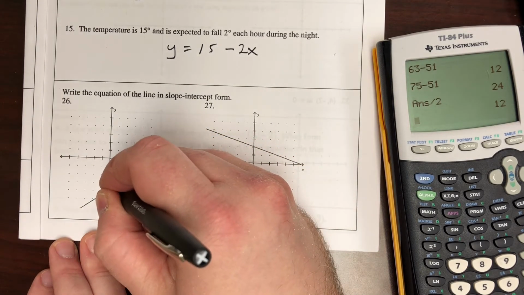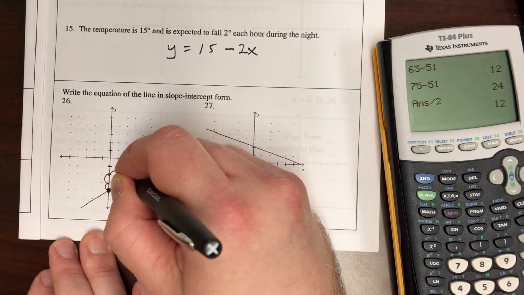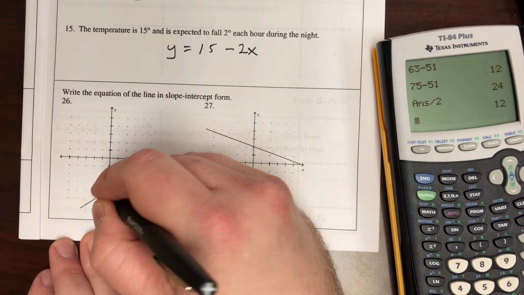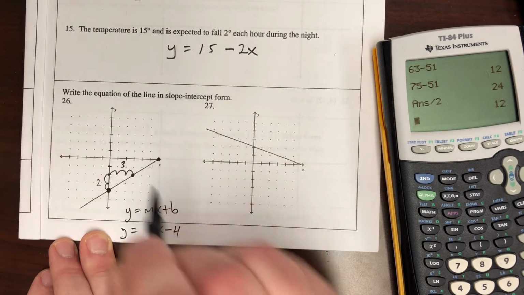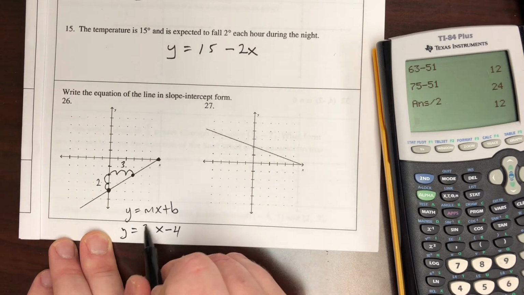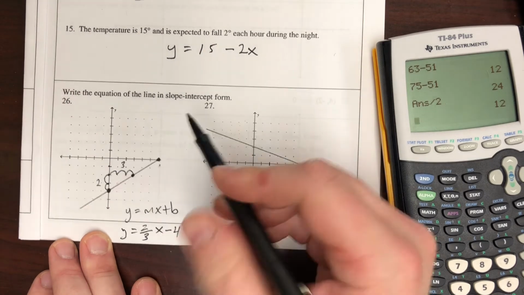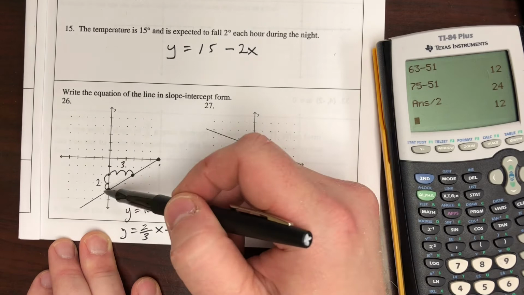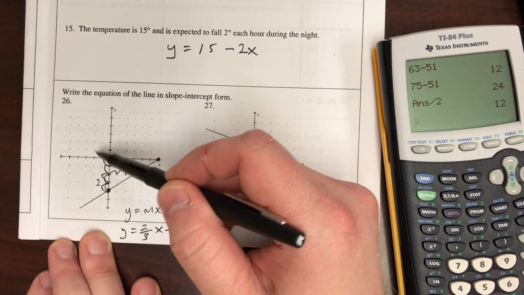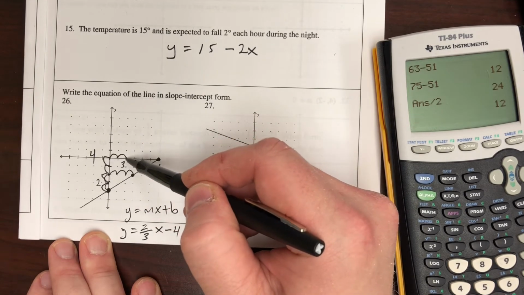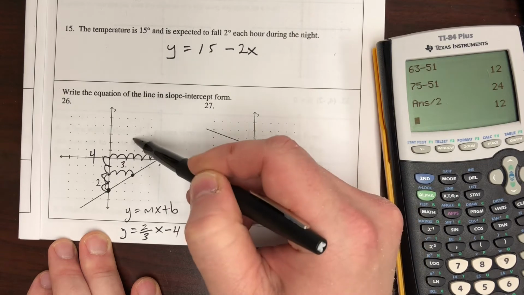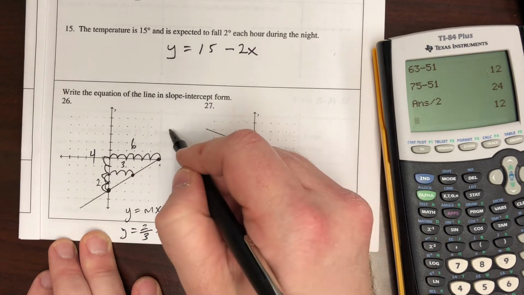If I go 1, 2, and then 1, 2, 3, I went up 2 and over 3 to get to that next lattice point. So my slope is 2/3. If you had done this one over here, 1, 2, 3, 4. Wait, that's a different number. 1, 2, 3, 4, 5, 6, 6. Wait, but what's 4 over 6?